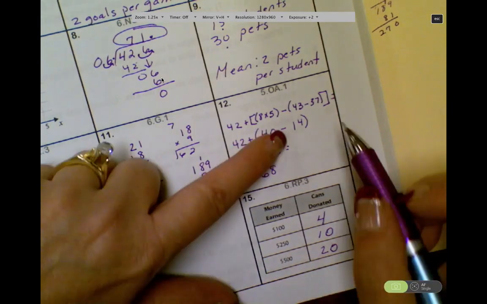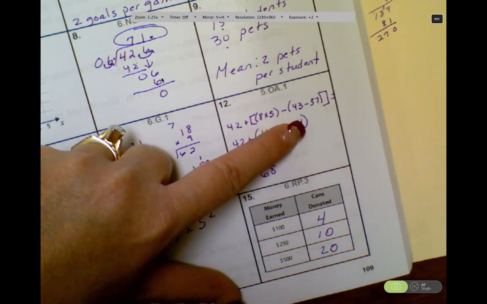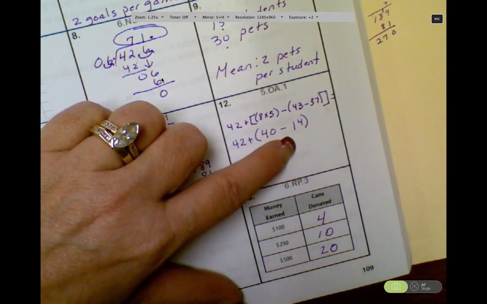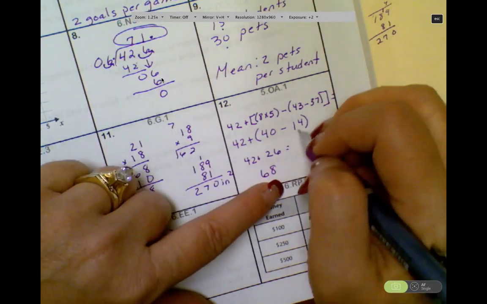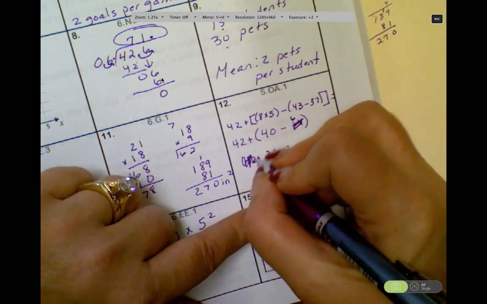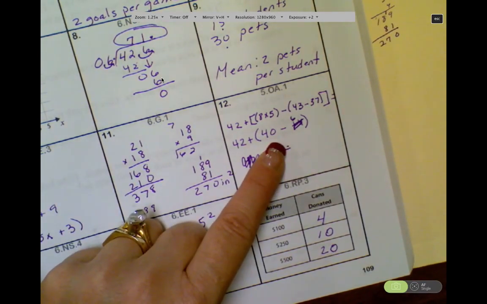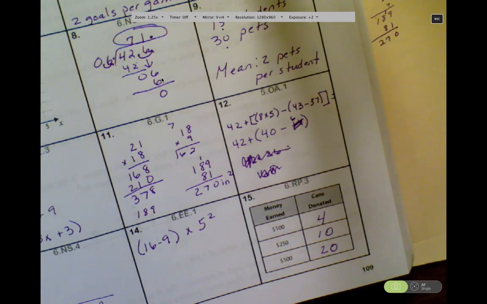Did I make a mistake here? 43 minus 37. Oh, yep, I didn't borrow. That'd be 6. I did not borrow here. Let's try this again. Sorry. All right, let's try this again.